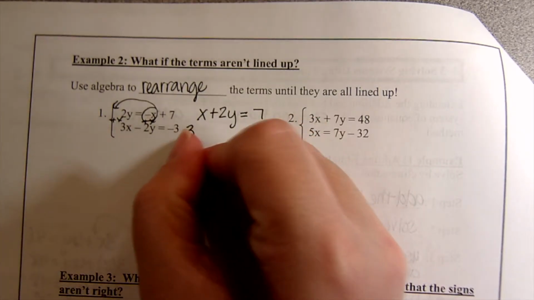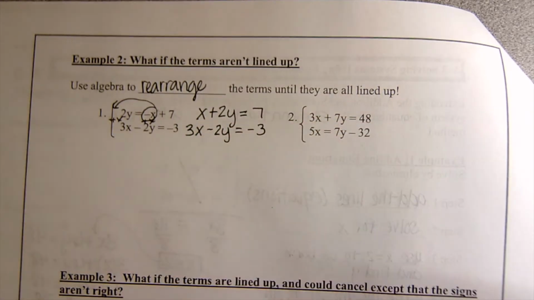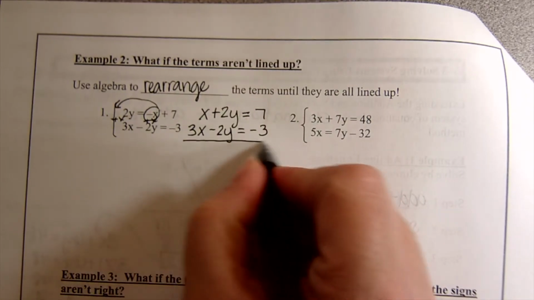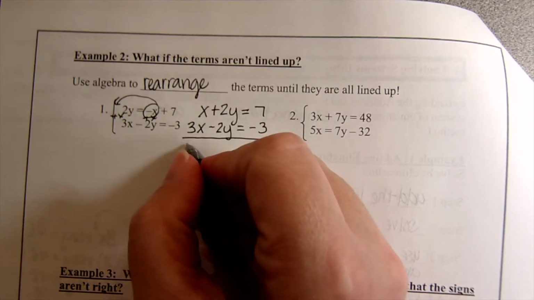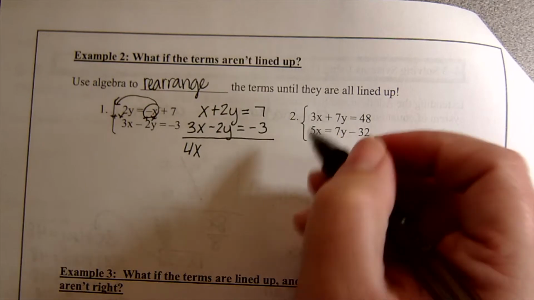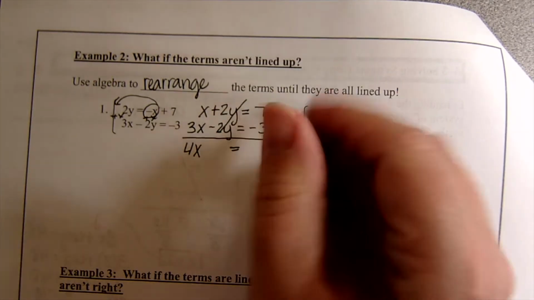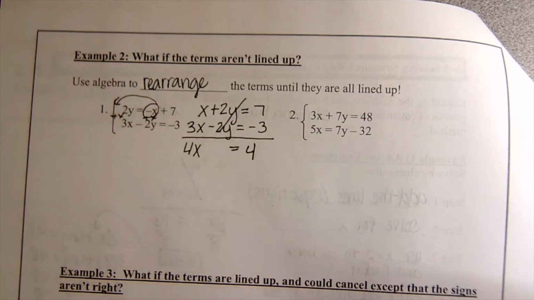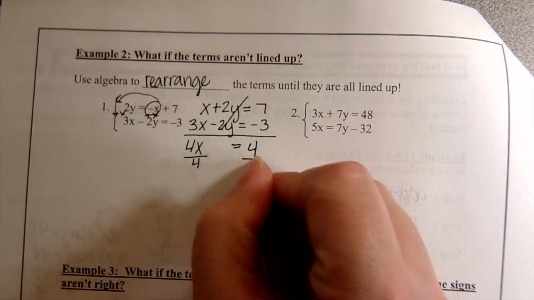And then I'm just going to line it up with my original second equation. So again, combine x plus 3x, 4x. 2y and negative 2y cancel, so 0 equals 4. And then what do I do next? Divide by 4.